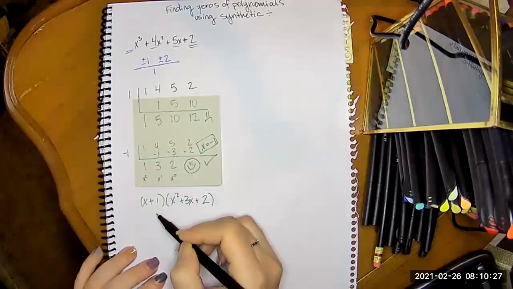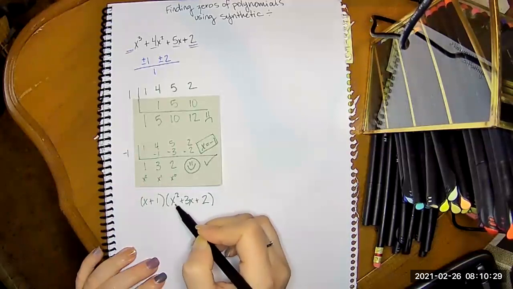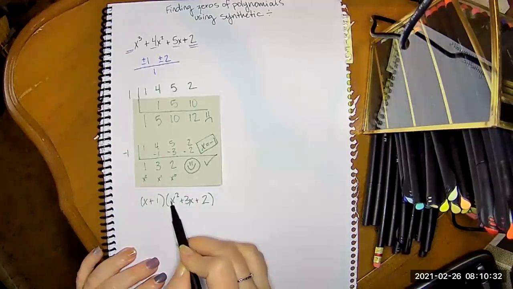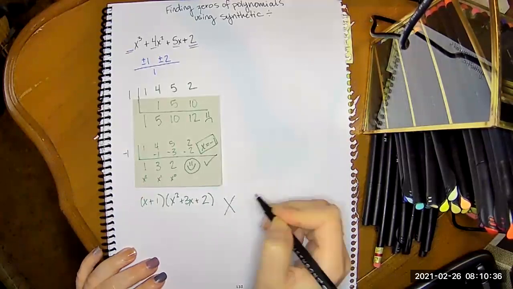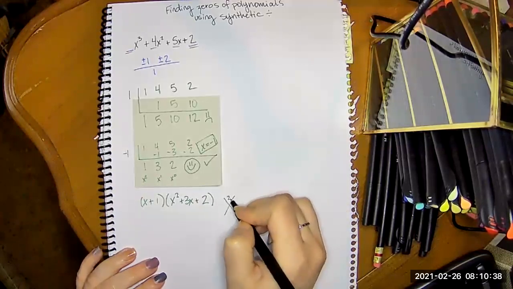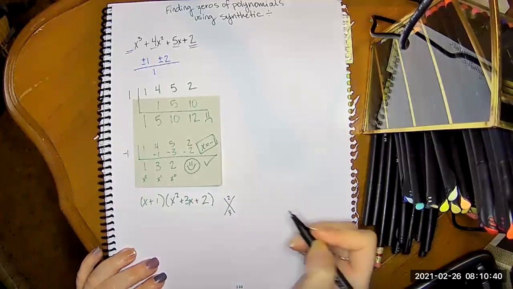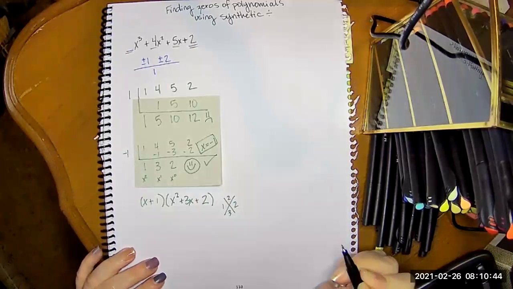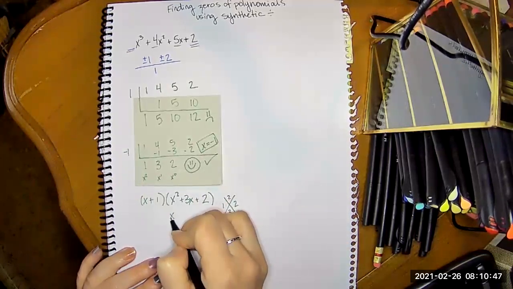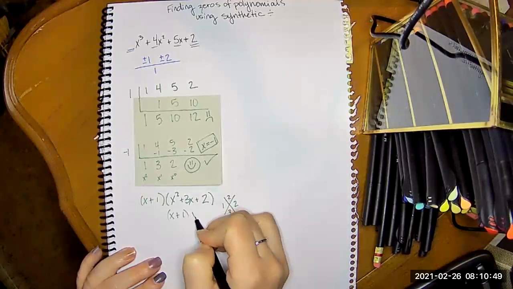And boom, now I have this down to a quadratic. I know how to factor x squared plus 3x plus 2. Like, I'm good. 1 times 2 is 2. Factors of 2 that add to 3 are 1 and 2. Fabulous, so easy. So I'm going to have (x + 1)(x + 2).